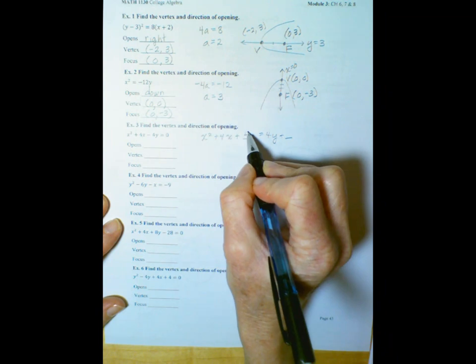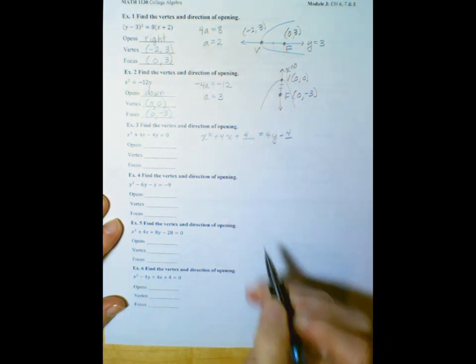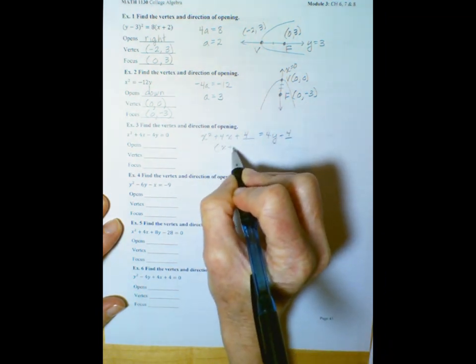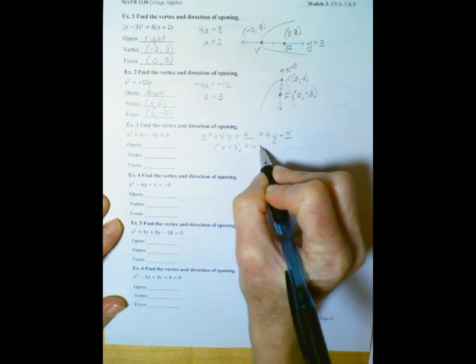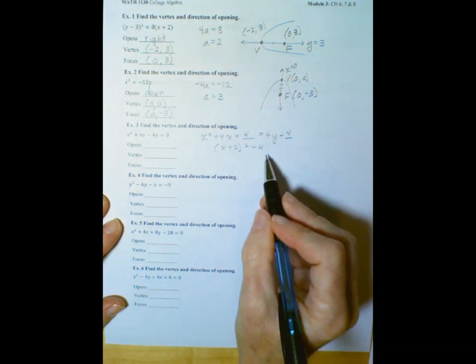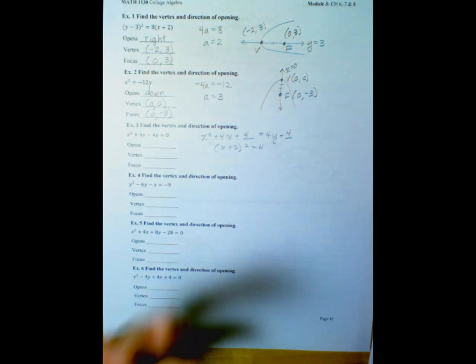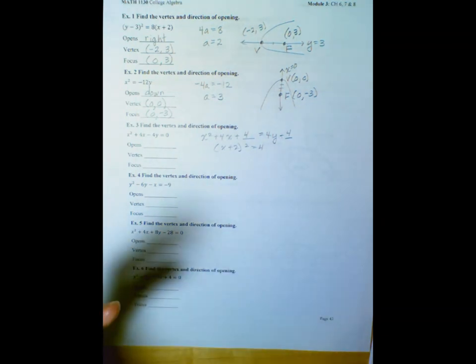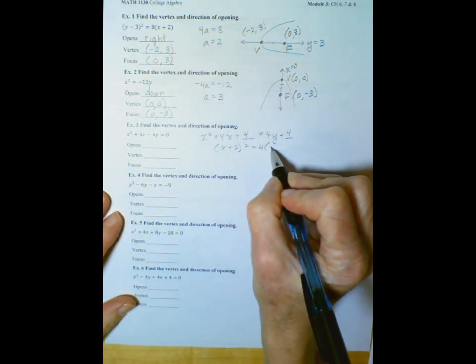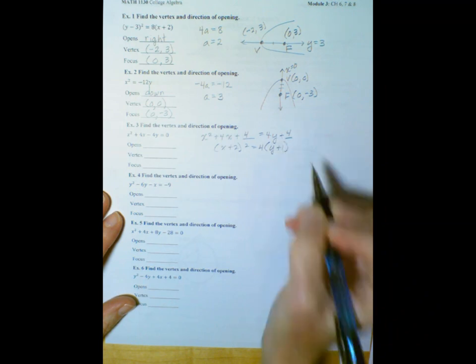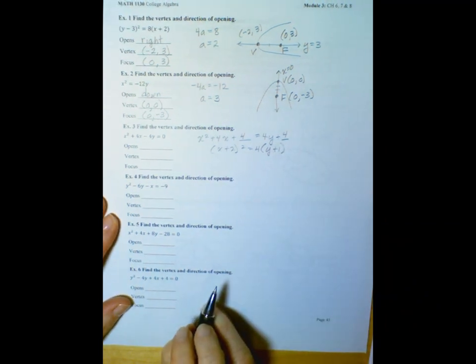Completing the square, I get (x plus 2) squared equals 4 times... Now I need 4 times (y minus k), y plus k, whatever, if I can. And if I factor out a 4, do you see how we get it there? Now we see our h and k.